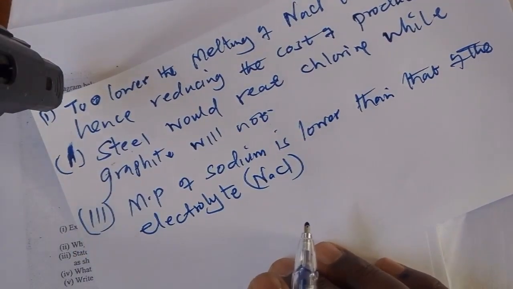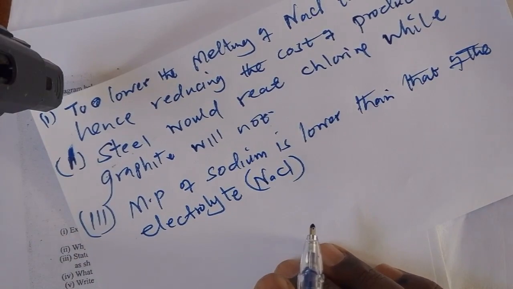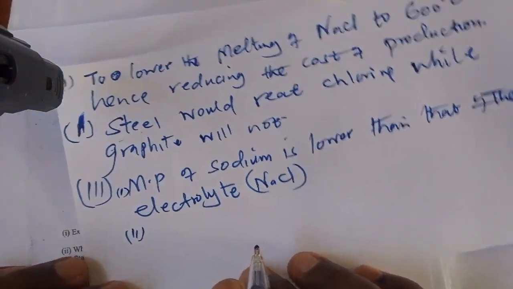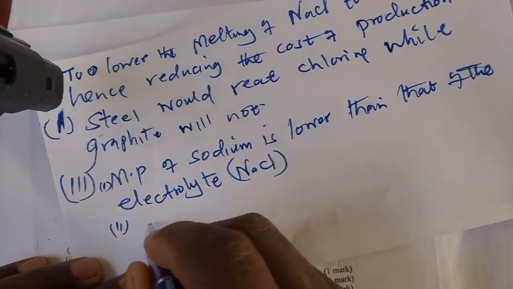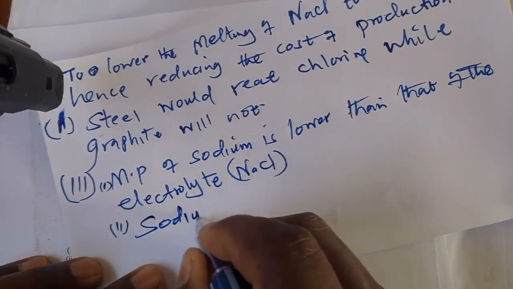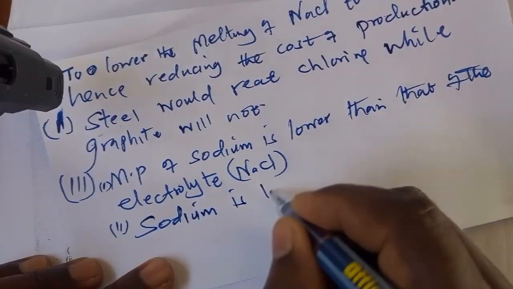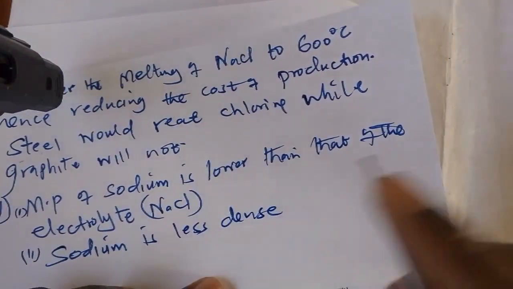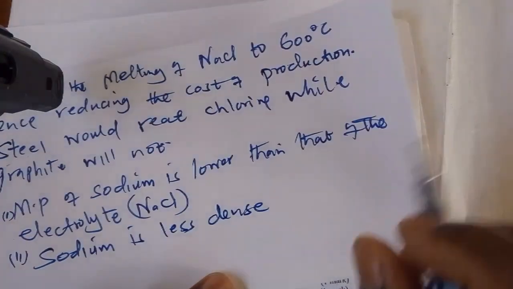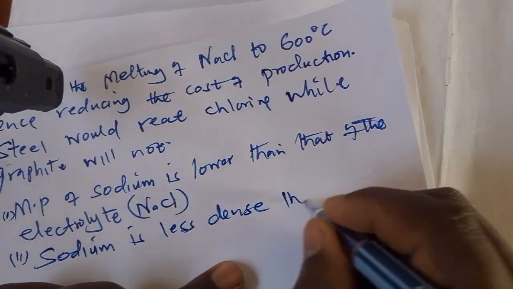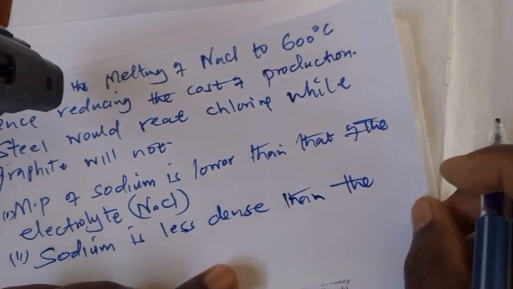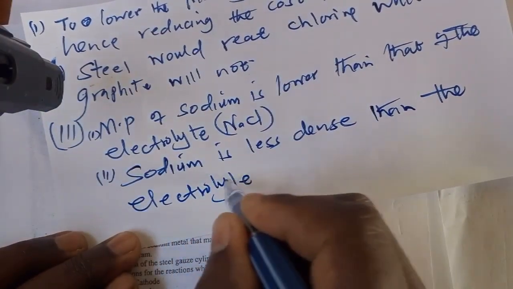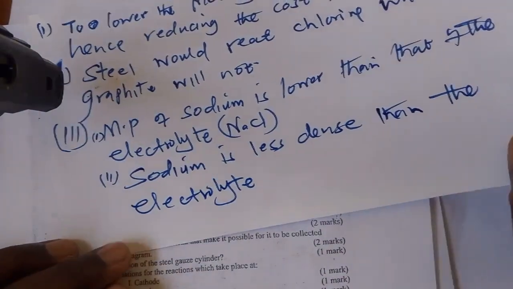Number two, sodium is less dense than the electrolyte. Another property why it is collected in this way is because molten sodium is less dense, so it floats on the electrolyte. It is less dense than the electrolyte.